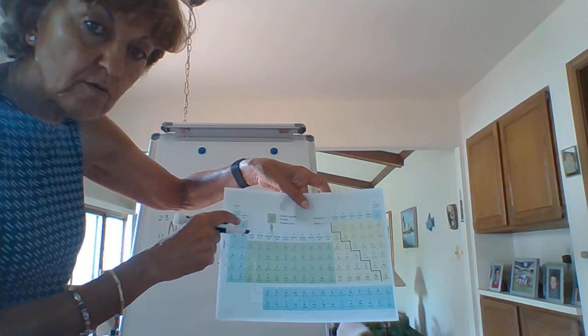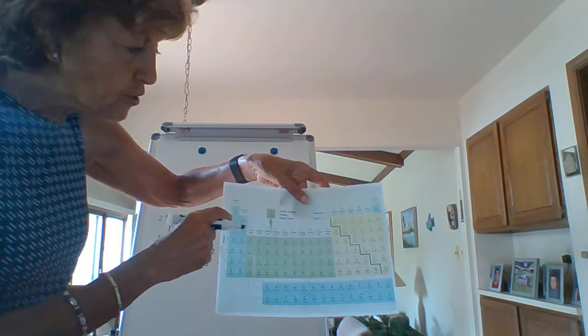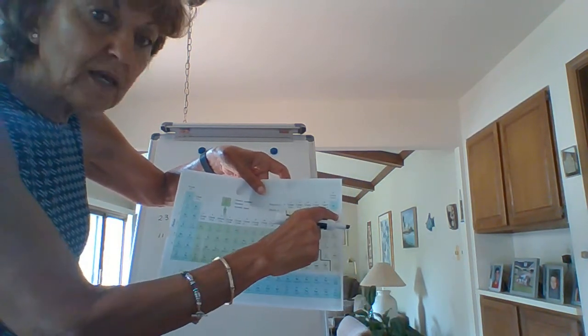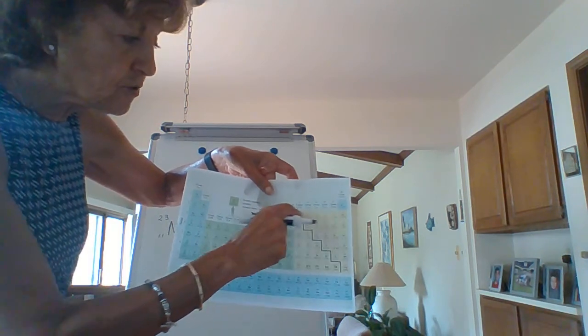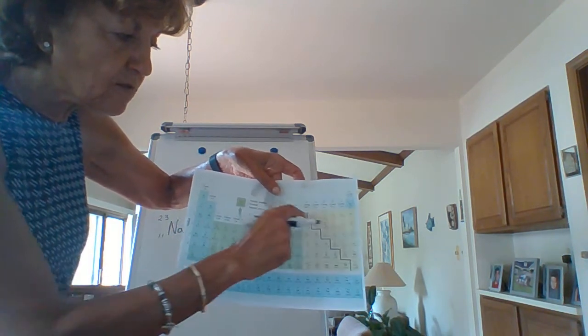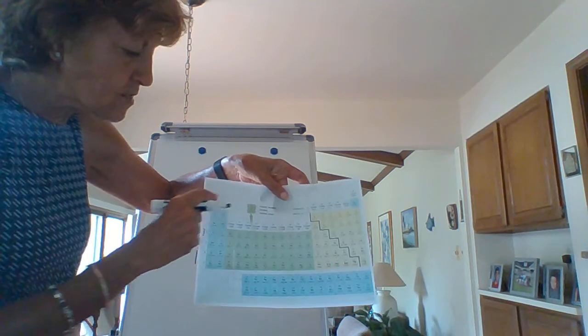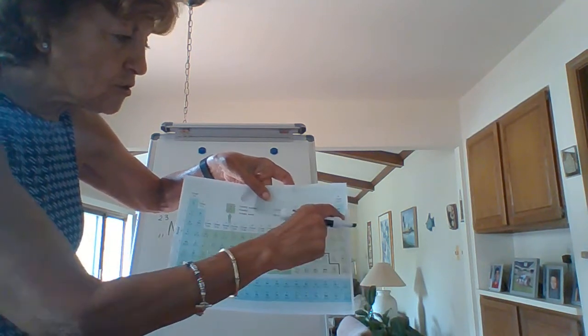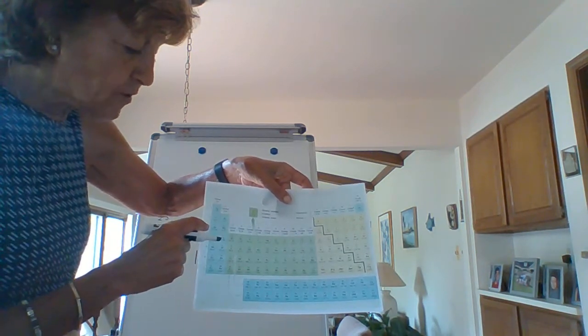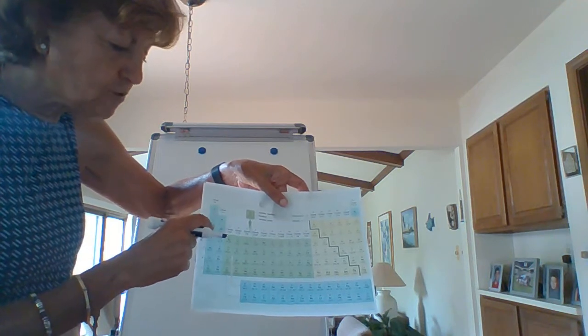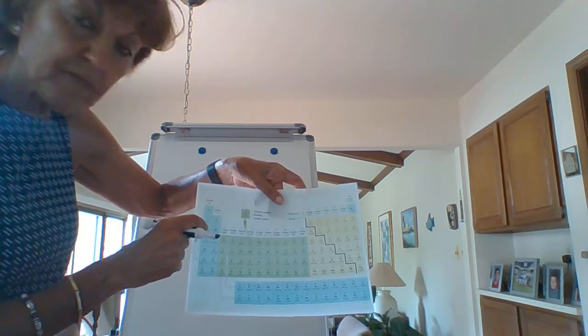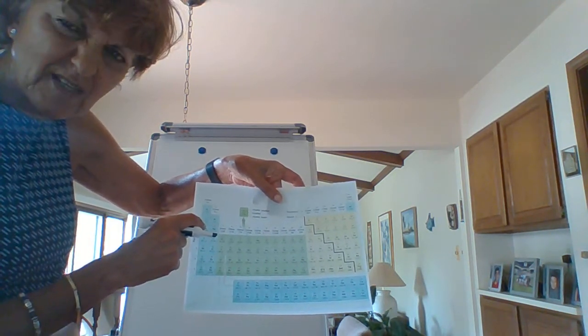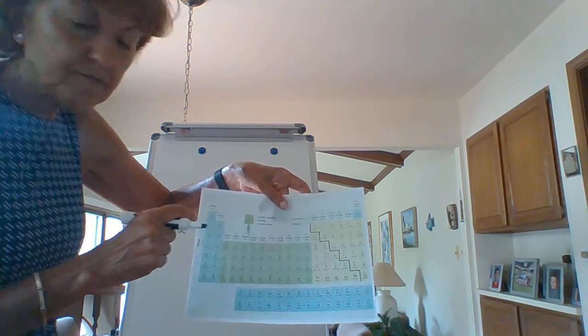2s2. And then 2, and you come over here, 2p6, because there are 6 of them, and this is the p zone. So 1s2, 2s2, 2p6, and then you come over here, 3s, and you stop right where the sodium is, 3s1. Does that make sense? Let's do another one, okay?